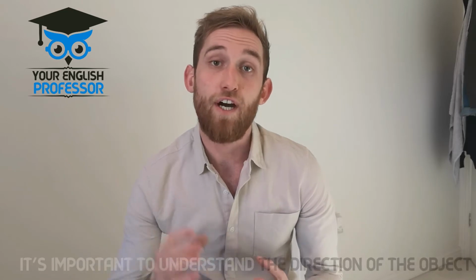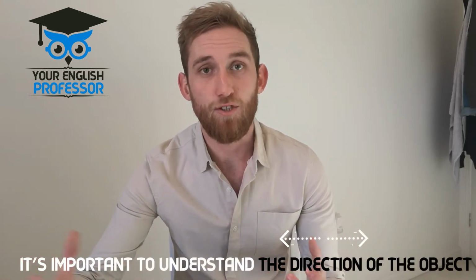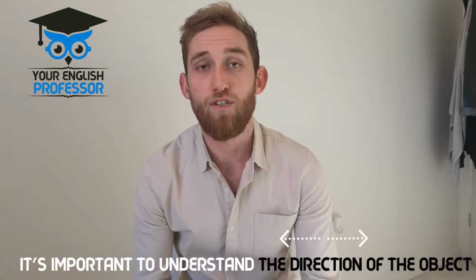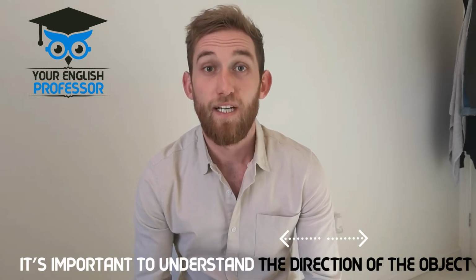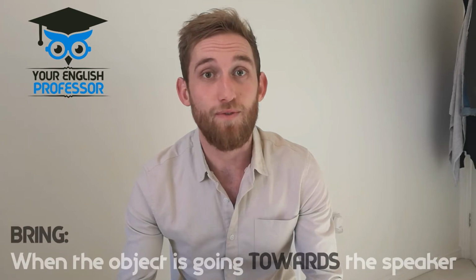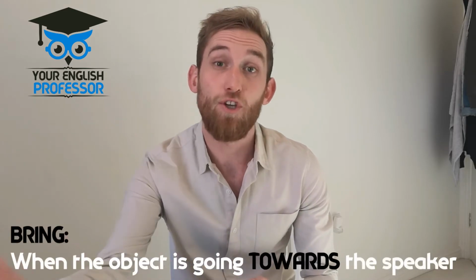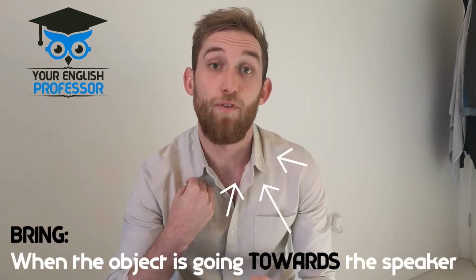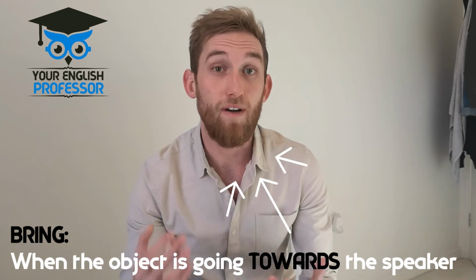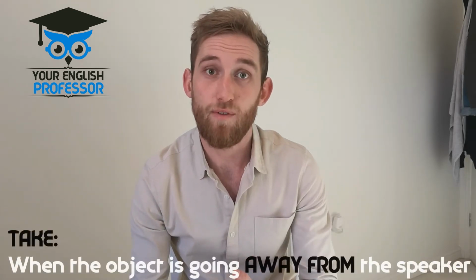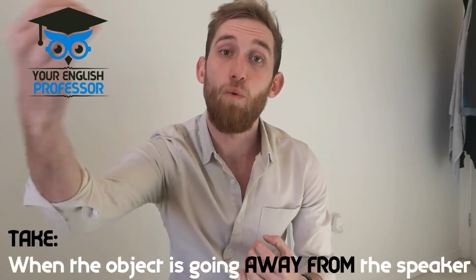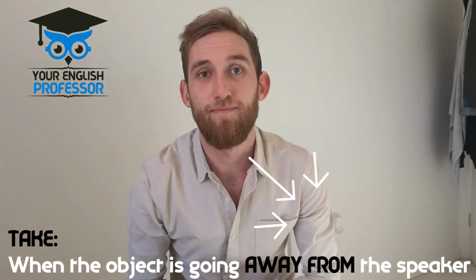It's very important that you understand the direction an object is going when deciding which verb to use. Now this is essential. So bring is used when the object is going towards the speaker, whereas take is used when the object is going away from the speaker. So let's check out some examples to make that a bit clearer.